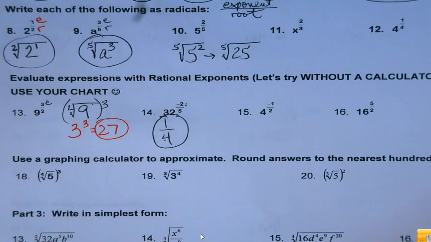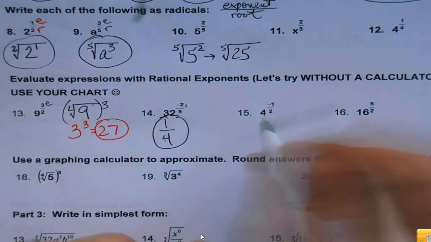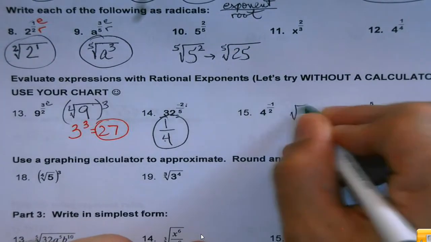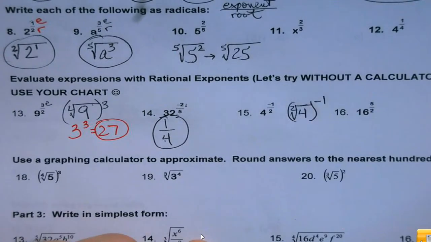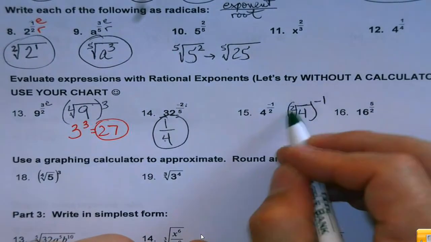So when we do it on 4 to the negative 1/2, it's the same thing. Now when you get your answer, basically all we're doing here, I'm going to do it like this one more time. Instead of the square root of 4, it would look like this. So there's my exponent, there's my root.